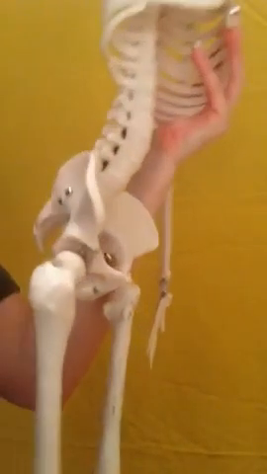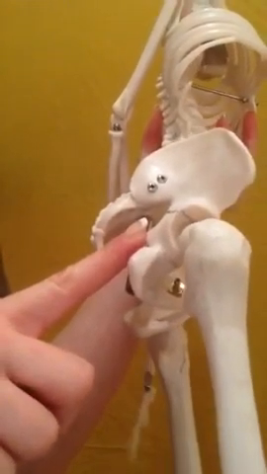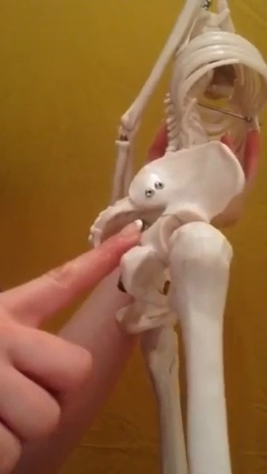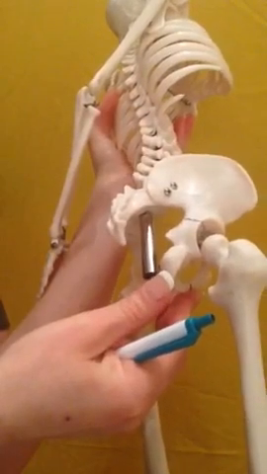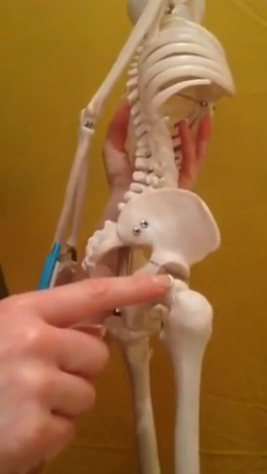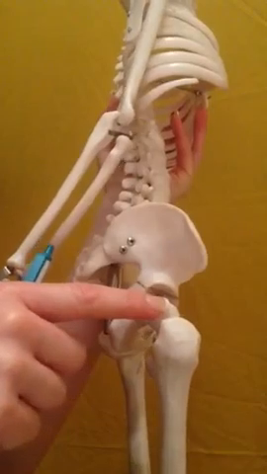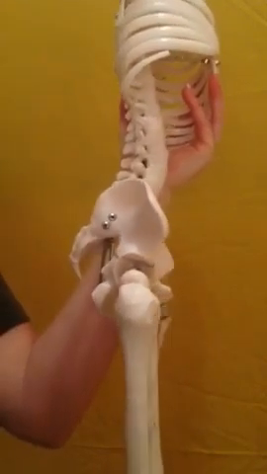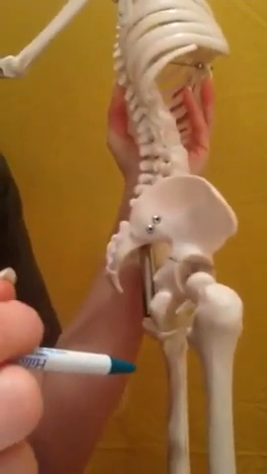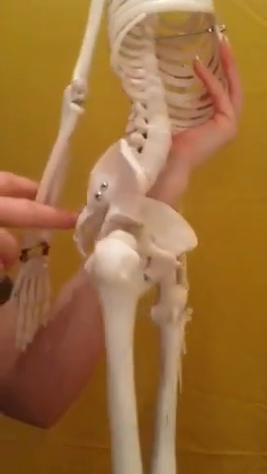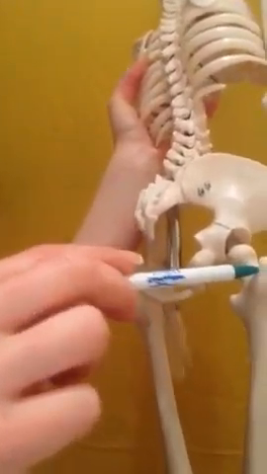The ischial spine is here, and the ischial tuberosity is the rest spot here. Now for the femur, this is the head of the femur. The greater trochanter and the lesser trochanter are what form the area that meet the buttocks here.